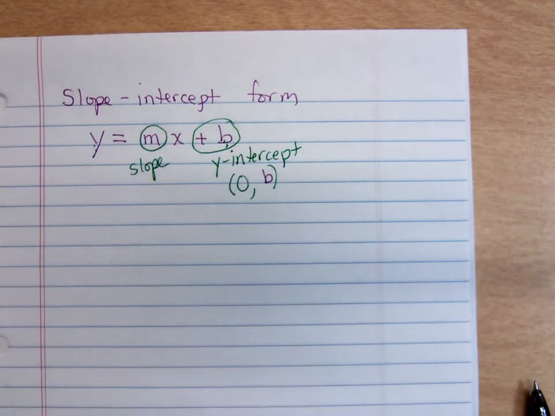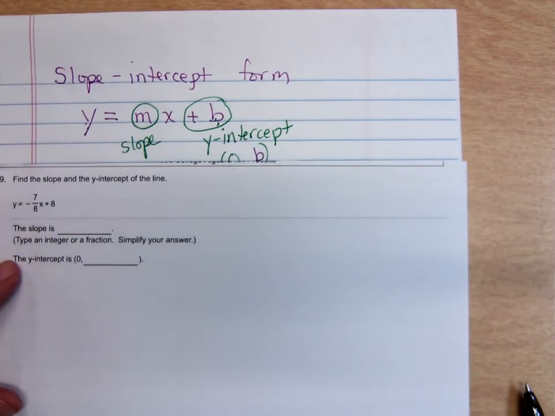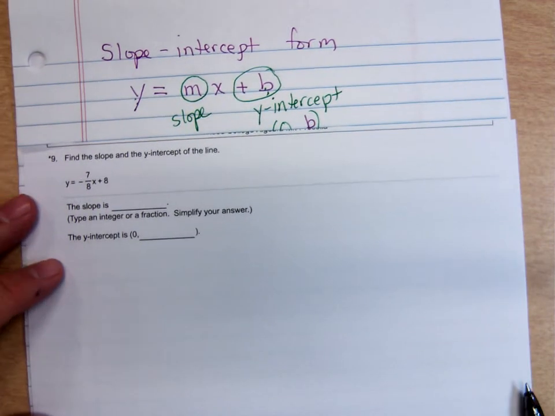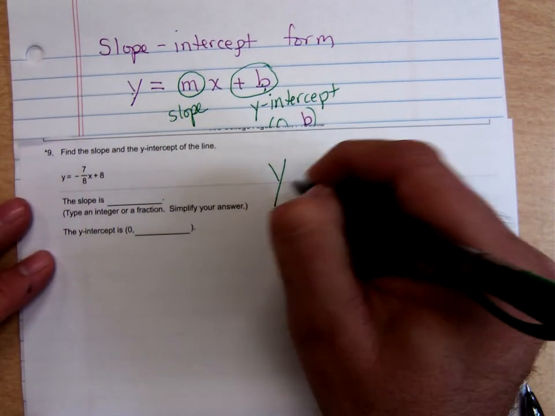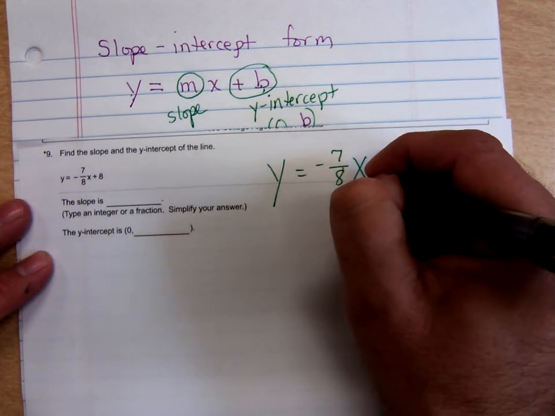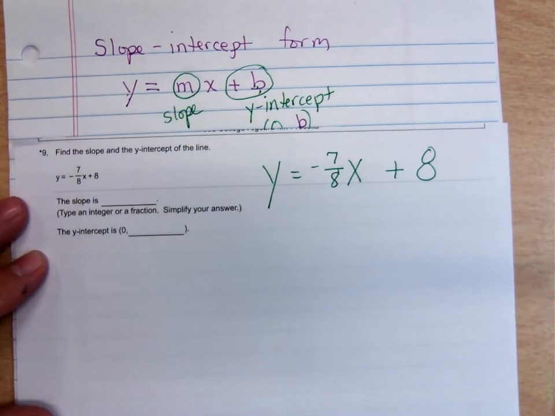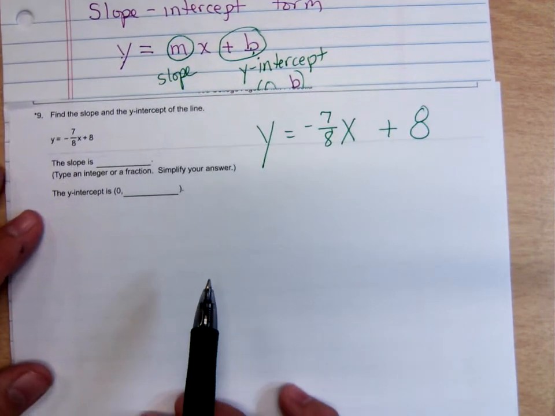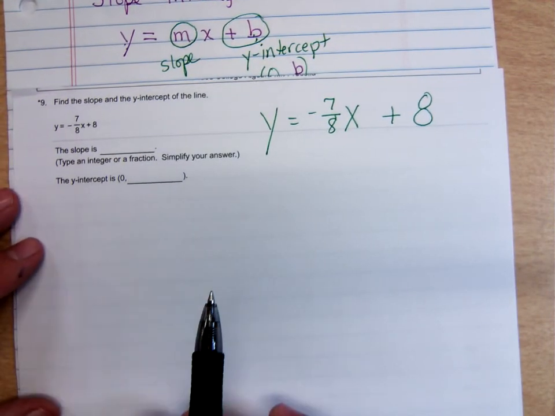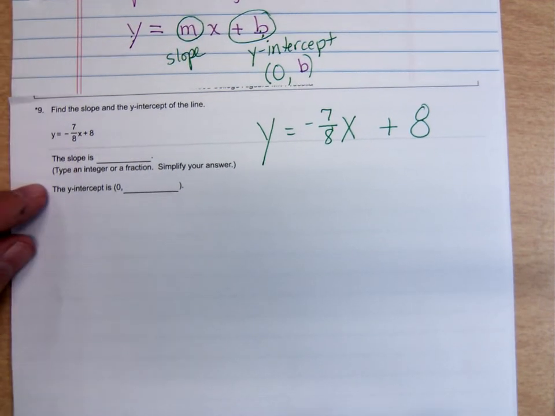So let's look at problem number 9. On problem number 9, we have the equation y equals -7/8 x plus 8. I'm just writing it larger. And the instructions say find the slope and the y-intercept.